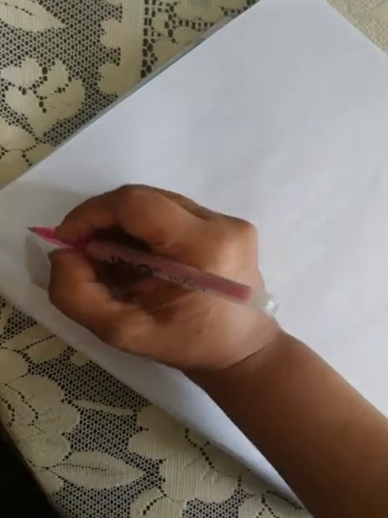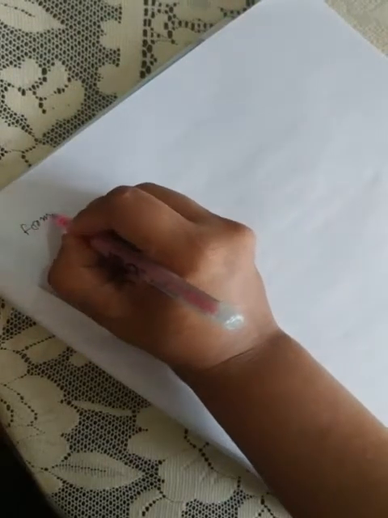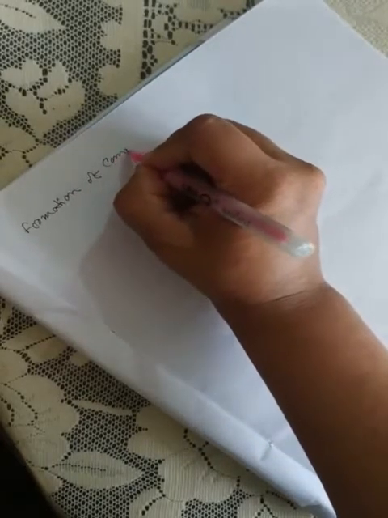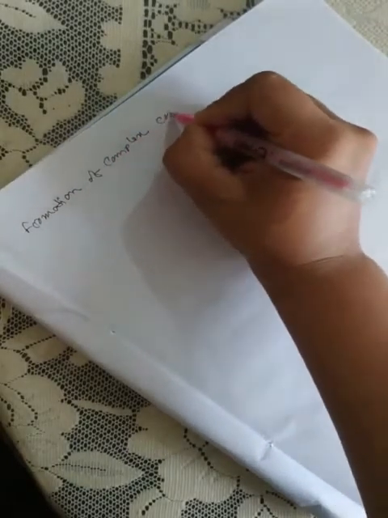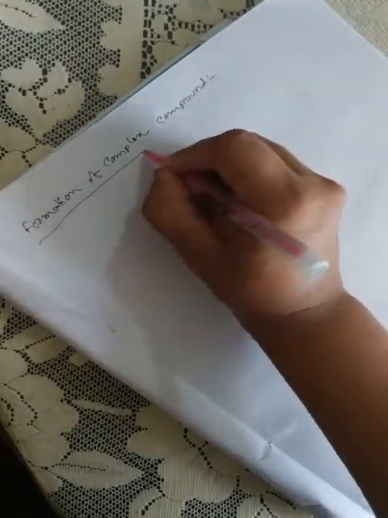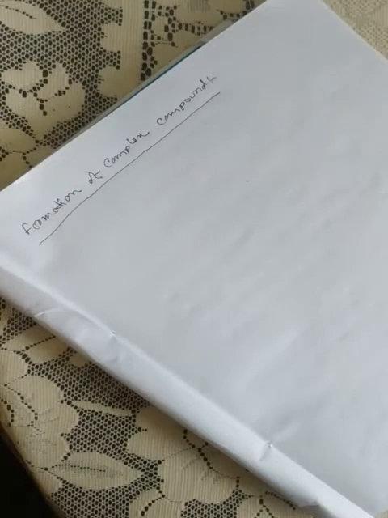Formation of complex compounds. Transition elements take part in the formation of complex compounds, and they take part as a central atom.